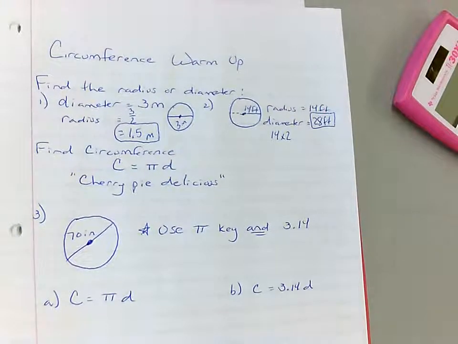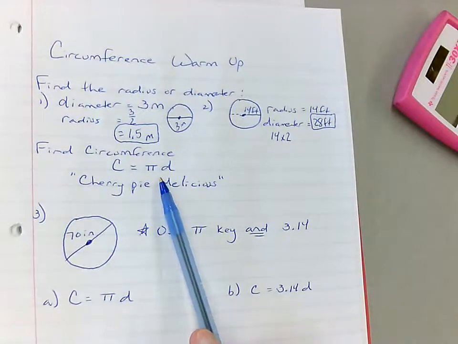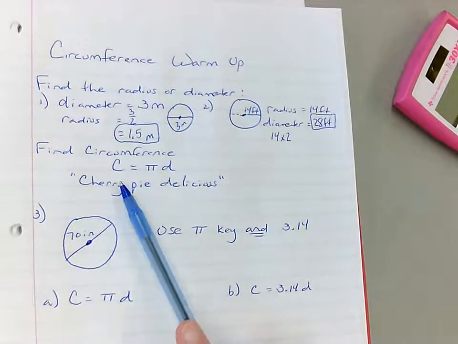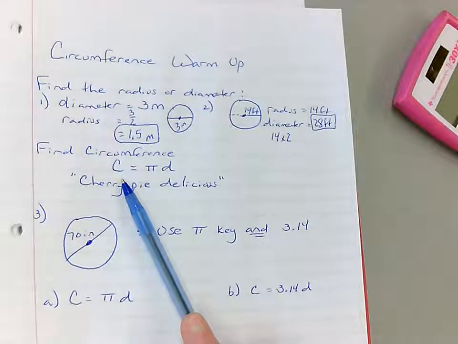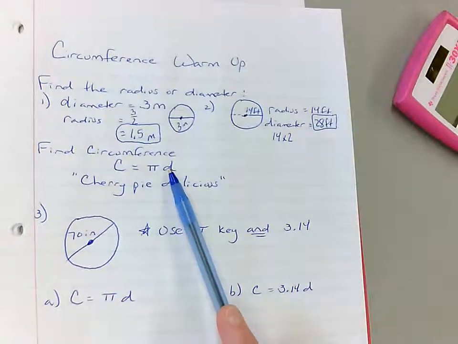And that's important. We need to know how to find radius and diameter because it helps us with our formula for circumference. And so that's the next thing that we're going to look at for a minute. Find the circumference. We talked about this formula the other day, and we said to find the circumference, the perimeter around the circle, it's pi times diameter.